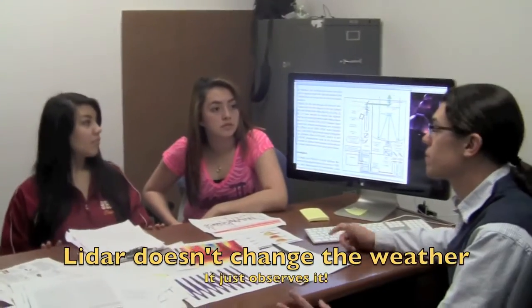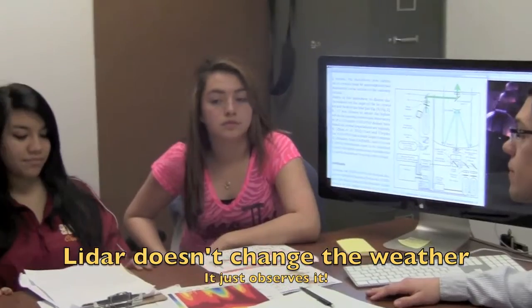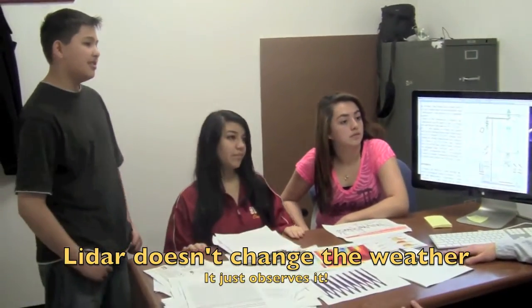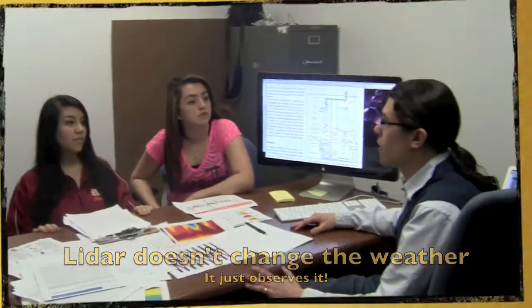The laser. And does it change the weather? The lidar itself doesn't change the weather, we just observe the weather that's going on.